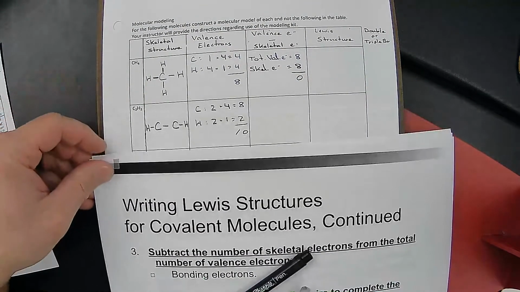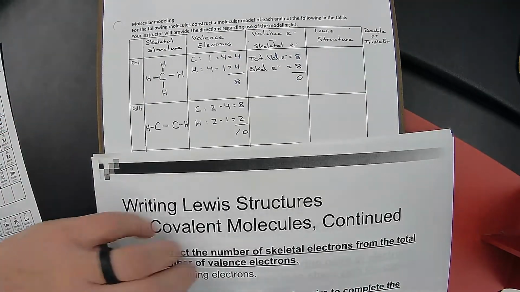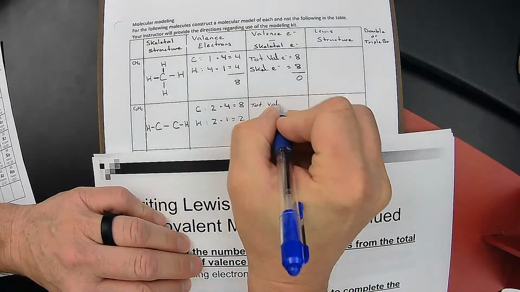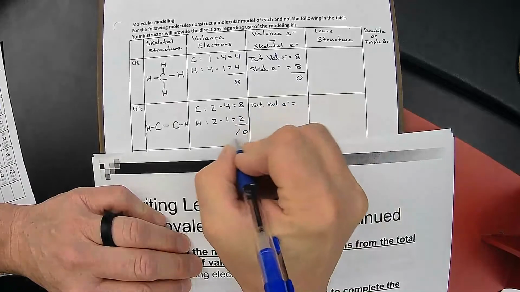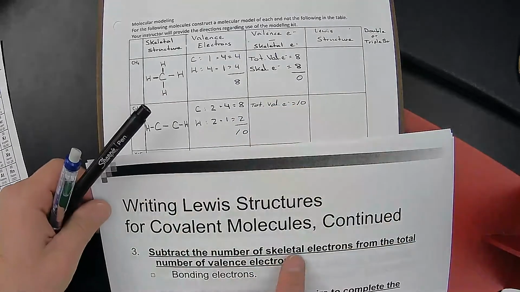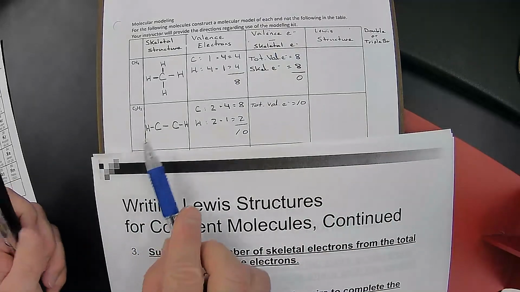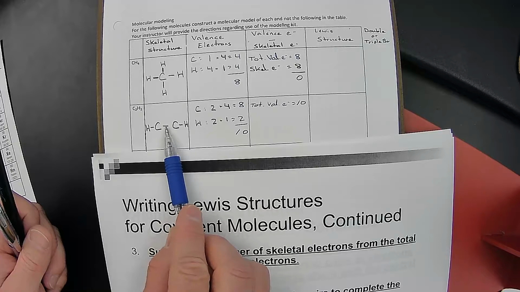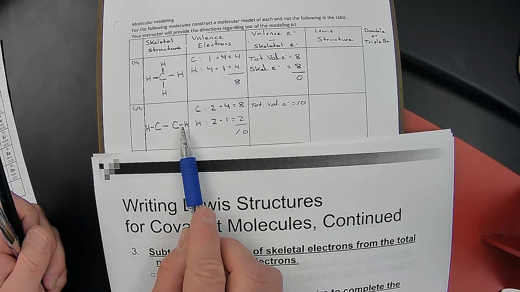In the next example, the total number of valence electrons equals 10, and for the number of skeletal electrons, each covalent bond represents 2 shared electrons.